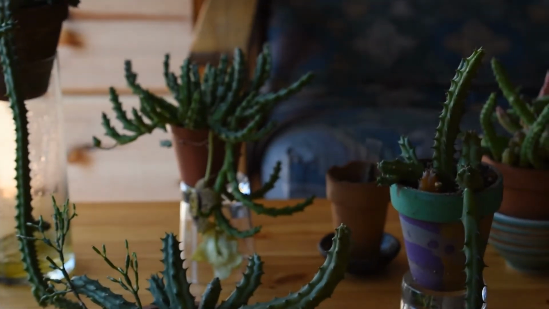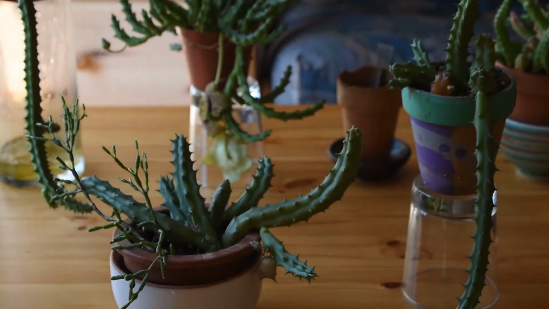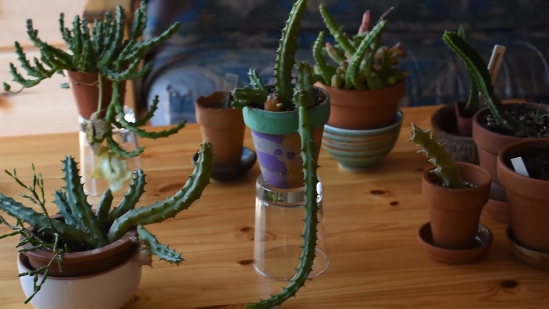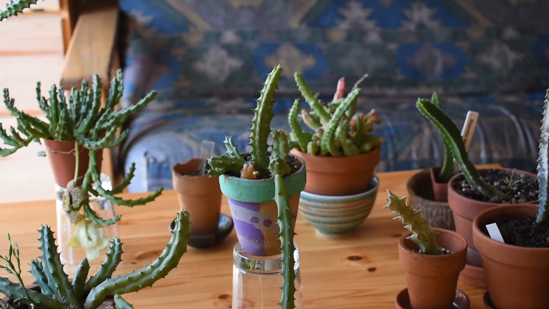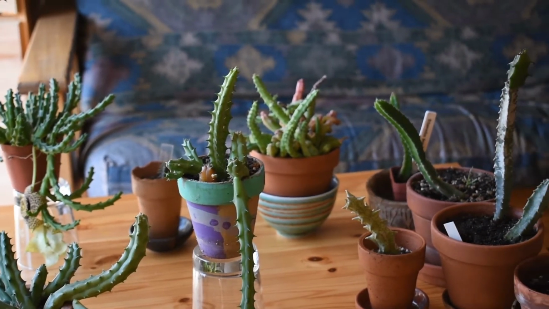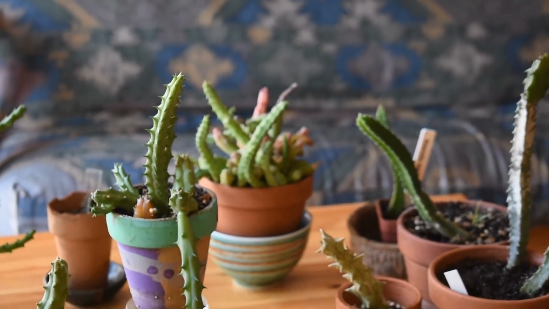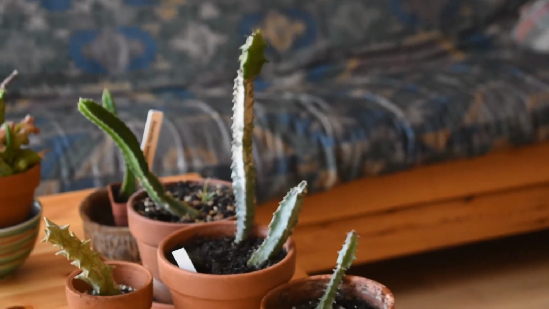This is Orbea variegata, and our two Huernia keniensis here. There is a tiny little Huernia tureti in the little pot, and right beside it, there is Huernia procumbens, and there are two Stapelias at the back.